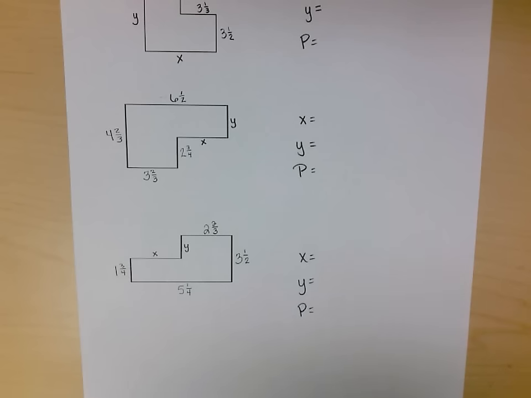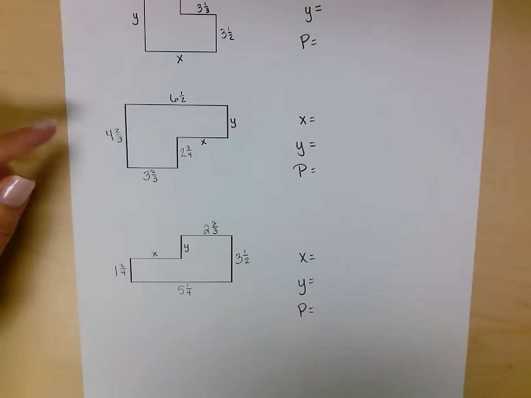Hi everyone. Okay, I'm going to work out one example problem for you, and then you're going to have a few problems to do tonight for homework. These problems take quite a bit of time to do, so you're not going to have that many problems to work on. I'm going to do this middle problem right here.